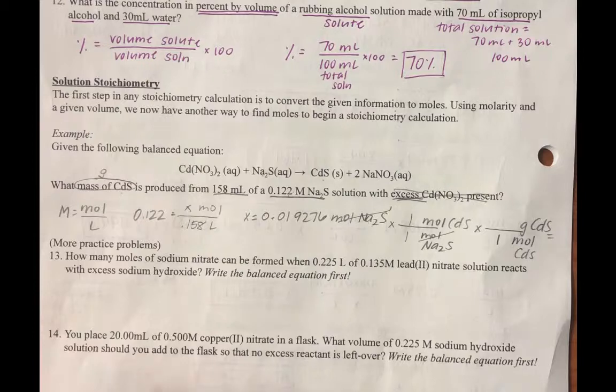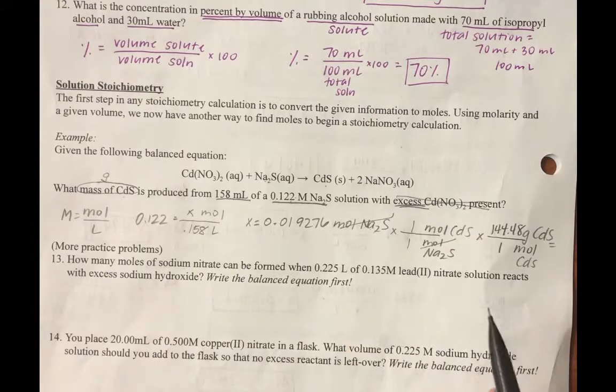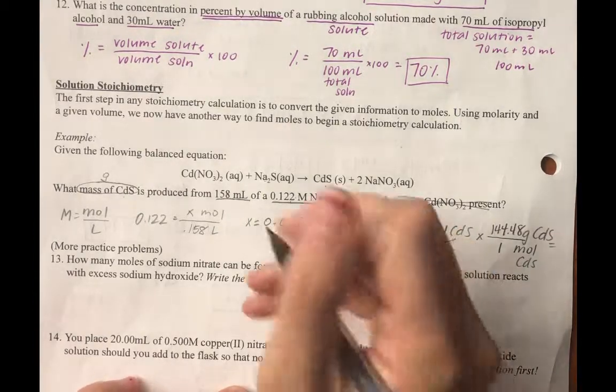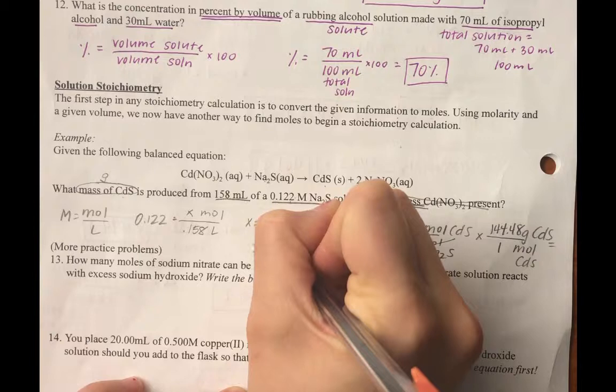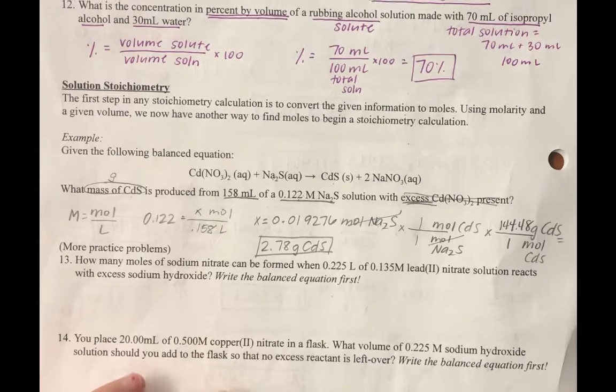Remember, for every 1 mole of something, you have a certain number of grams. So that's going to be based on your molar mass. If we look at our periodic table, cadmium is 112.41 grams, plus sulfur, which is 32.07 grams. I get 144.48 grams of cadmium sulfide for every 1 mole. So now I can just multiply this, 0.019276 times 144.48. I'm going to put my answer right down here. I get 2.78 grams, label everything, of cadmium sulfide. 2.78 grams of cadmium sulfide.